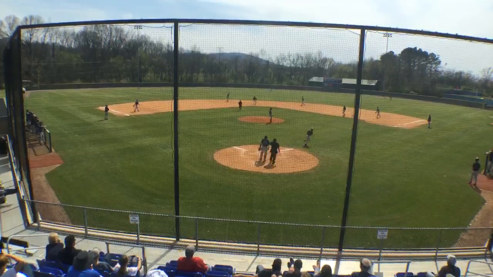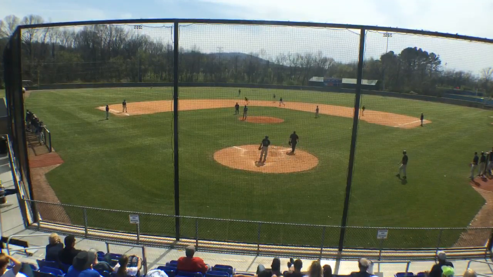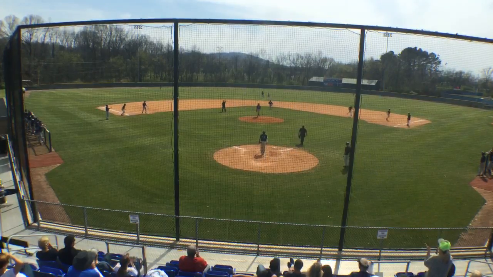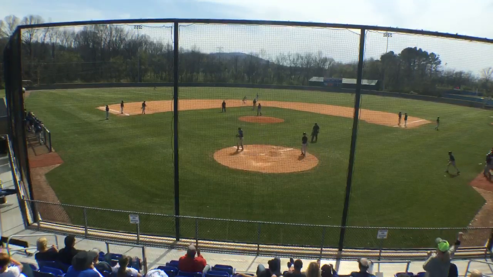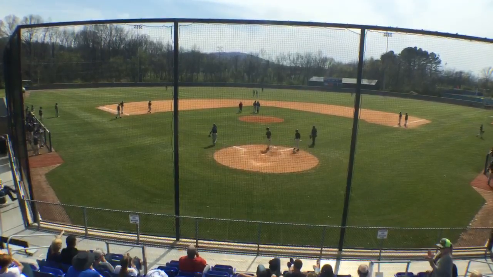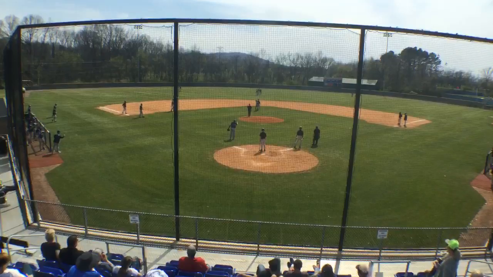And Hayden Locke hits a nuke. Back. And it's actually caught by the center fielder. The run on second base tags up and will advance to third on a sac fly by Hayden Locke. A great play by the center fielder.